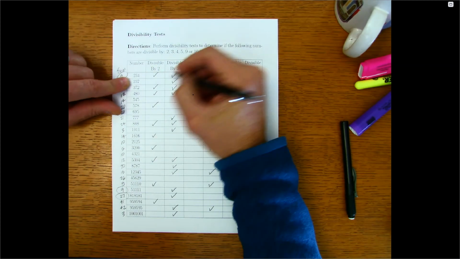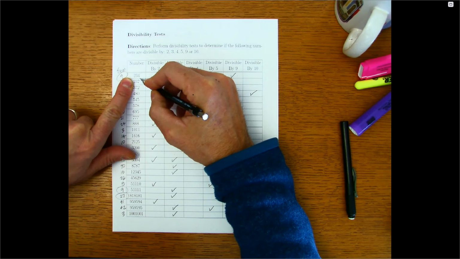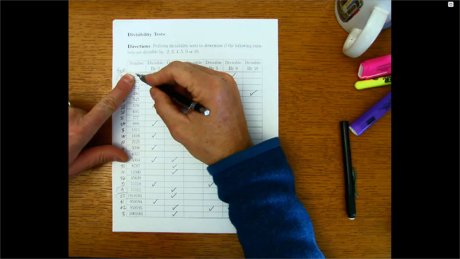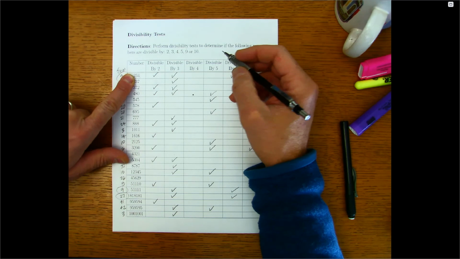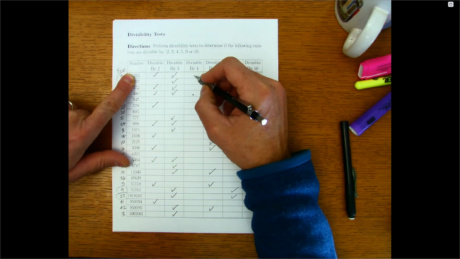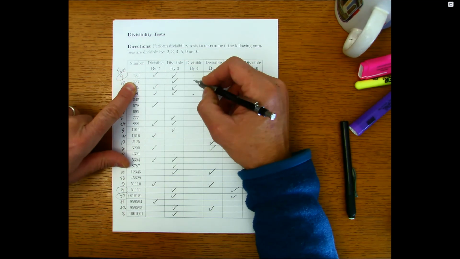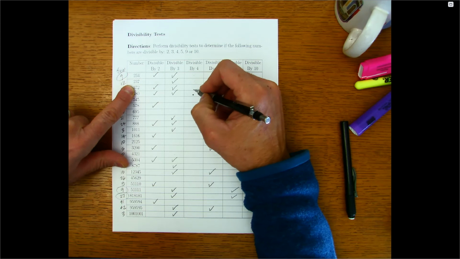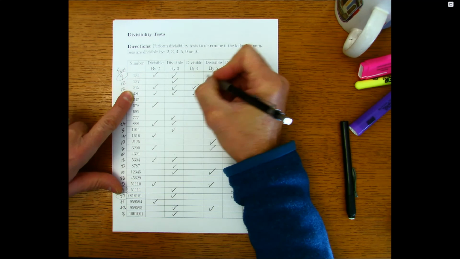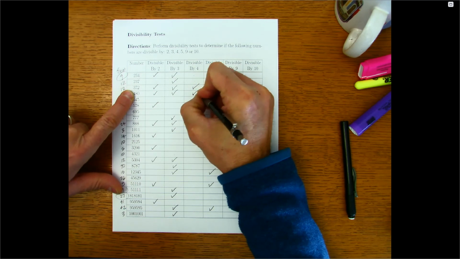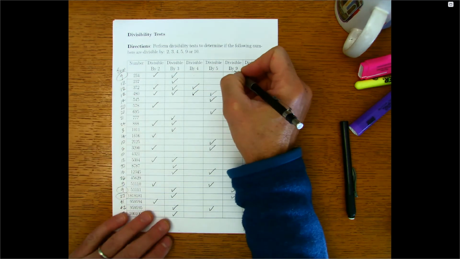So I look at the last 2 digits and I ask if they're divisible by 4. The number formed by the last 2 digits is 34, and since 34 is not a multiple of 4, this is not divisible by 4. 37 is not a multiple of 4, but 72 is. 4 does go into 72 18 times. And 4 does divide 80, so 480 will be divisible by 4.